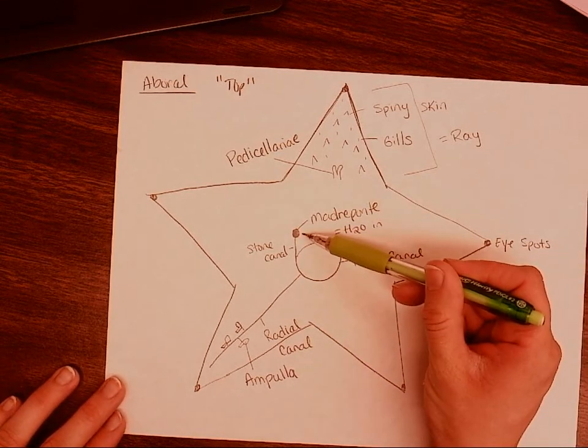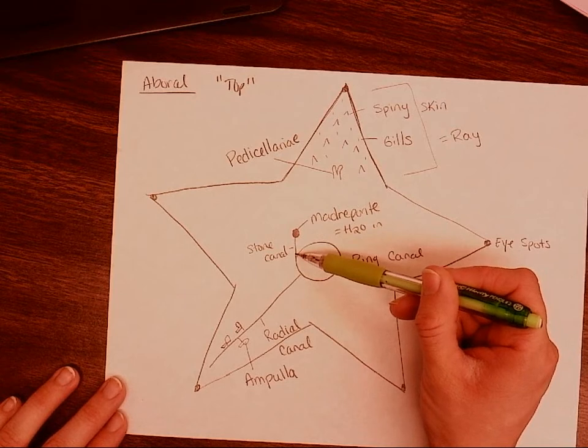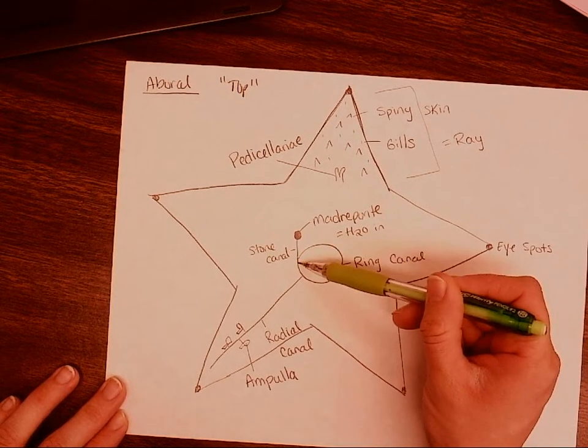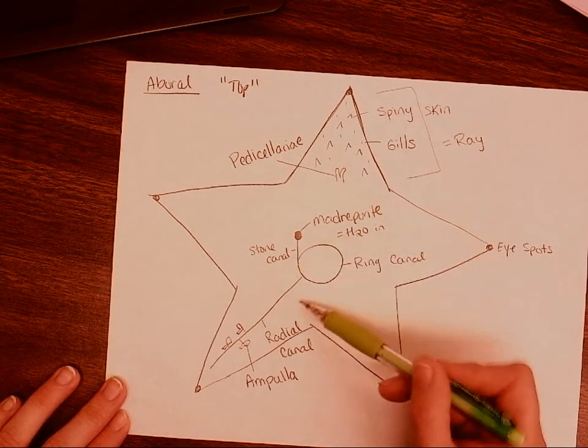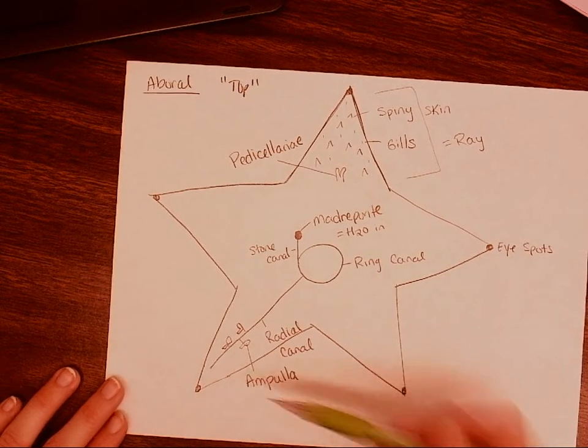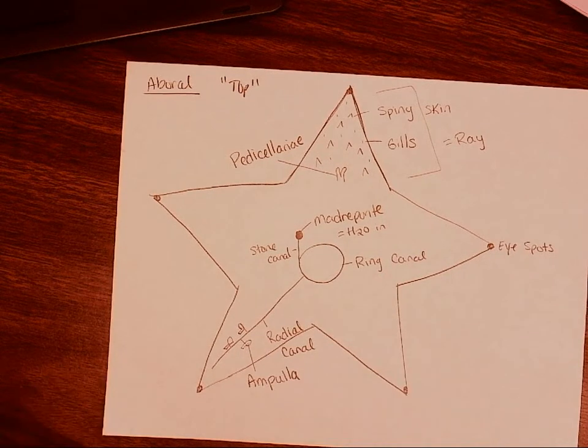The madreporite's connected to the stone canal, the stone canal's connected to the ring canal, the ring canal's connected to the radial canal, the radial canal's connected to the tube feet, and that's the water vascular system.